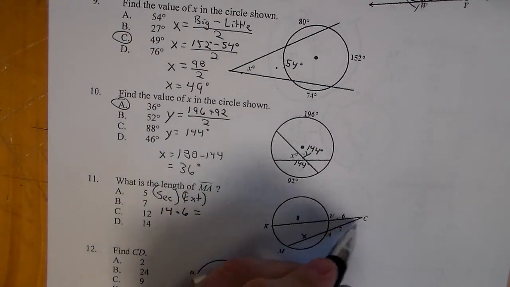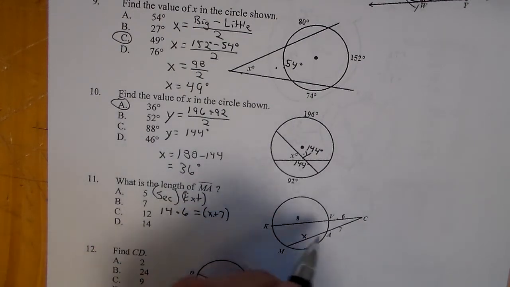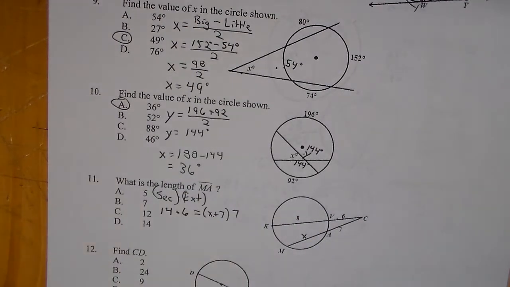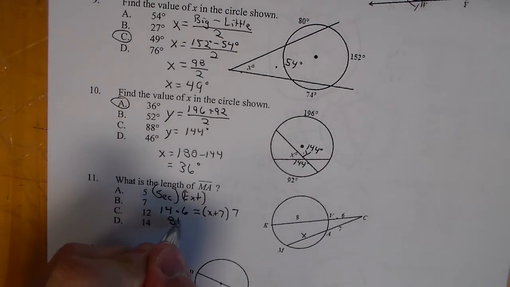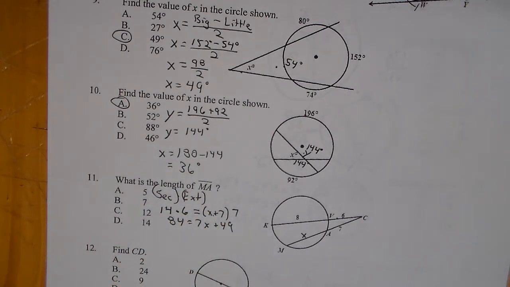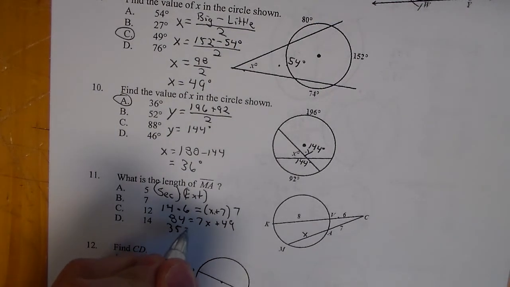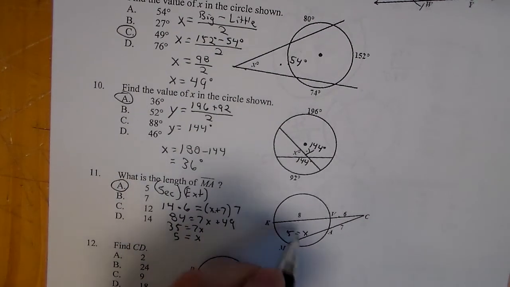That's equal to the whole thing on the bottom line, which is x plus 7, not 7x, but x plus 7, times the outside of 7. Now we multiply here. 14 times 6 equals 84, equals 7x plus 49. I'm now going to do 84 minus 49, get 35 equals 7x, and x equals 5. So we put a 5 right there.